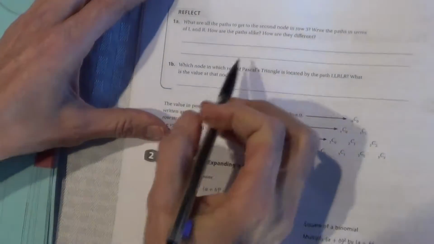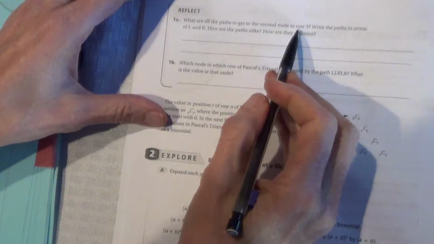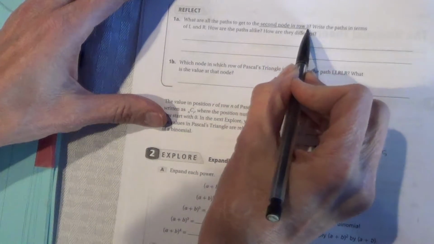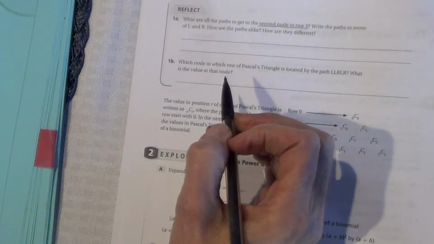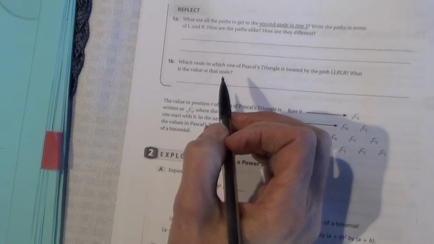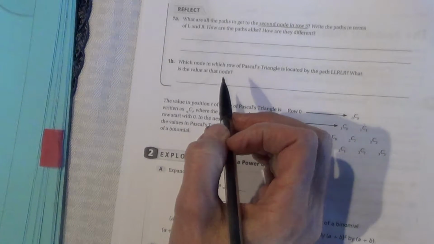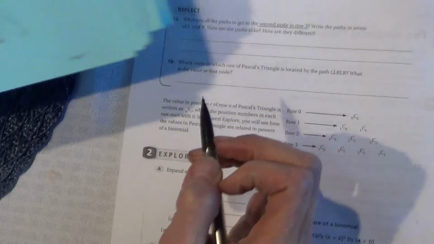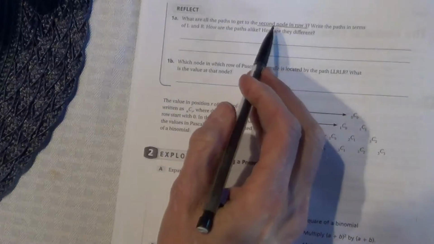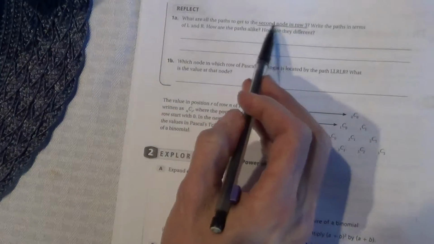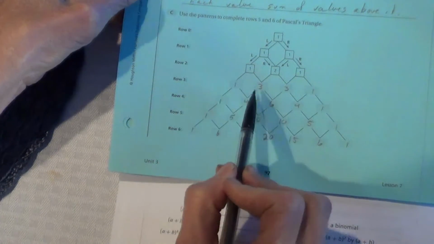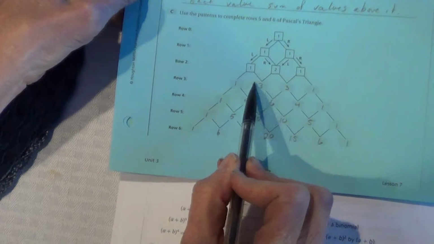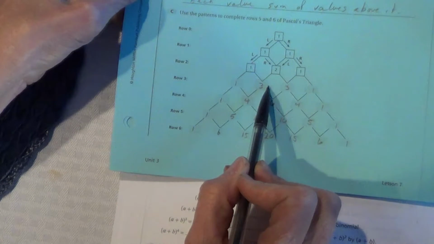What are all the paths to get to the second node in the third row? Write the paths in terms of left and right. How are the paths alike and how are they different? So this is the third row, and this is the second node. That's the one we're looking at.